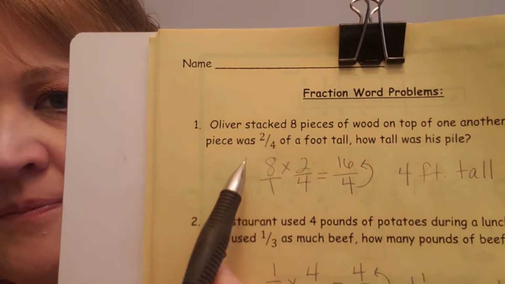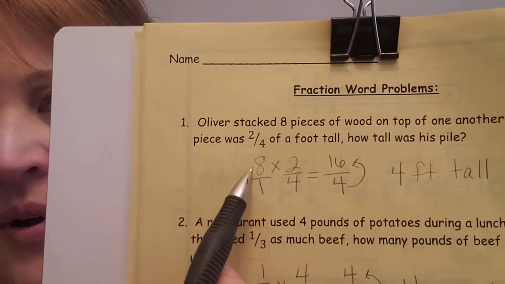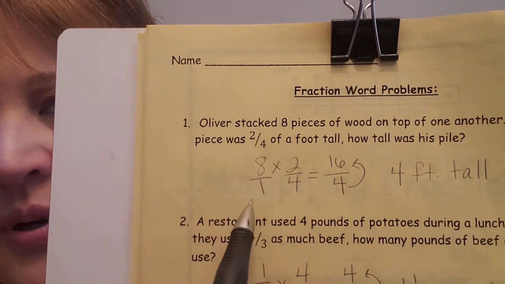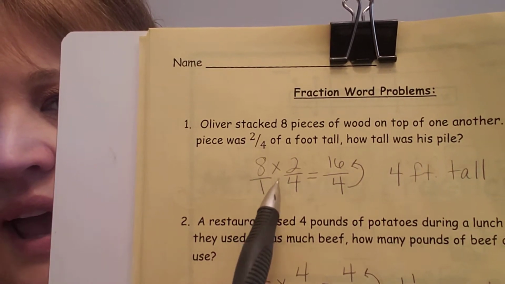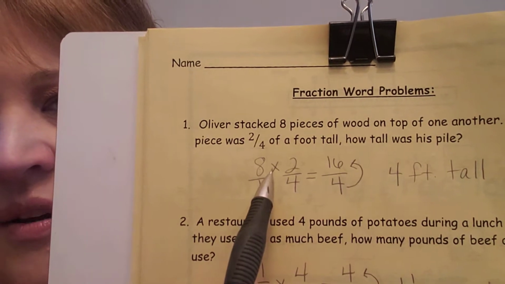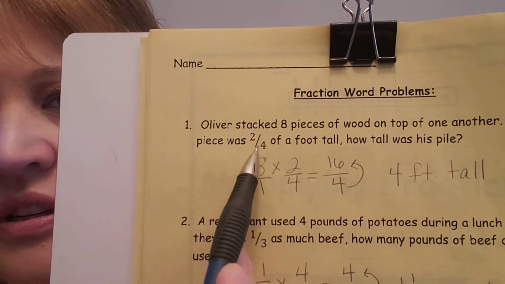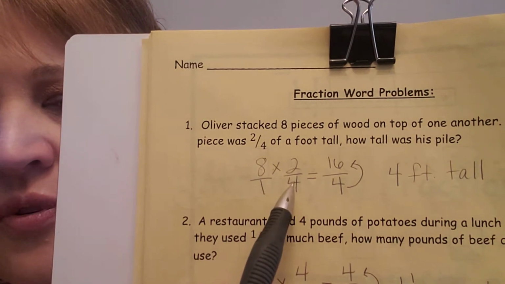Remember that multiplying fractions, we can do repeated addition, but multiplying fractions is a quicker, more efficient way to do that. So let's look at number 1. It says Oliver stacked 8 pieces of wood on top of one another. If each piece was 2/4 of a foot tall, how tall was his pile? So I'm going to take my 8 pieces, and remember I take that whole number and I put it over 1, and then I'm going to multiply that by the size of each piece, which is 2/4.